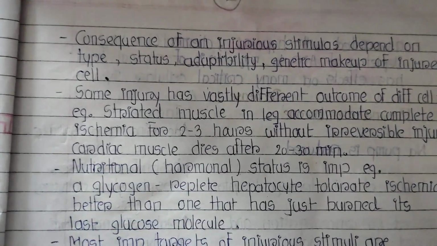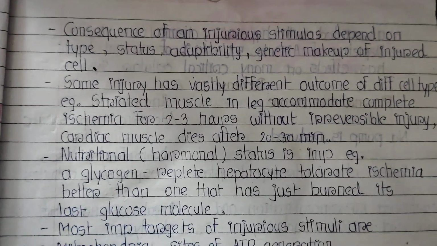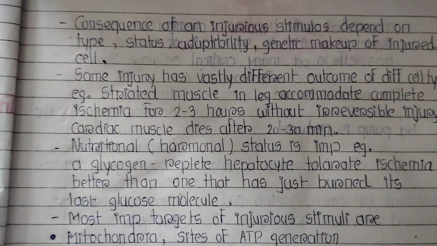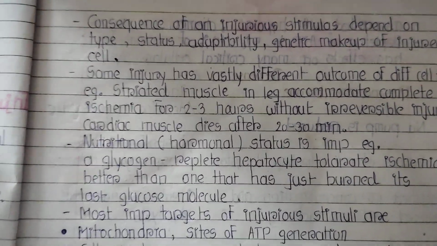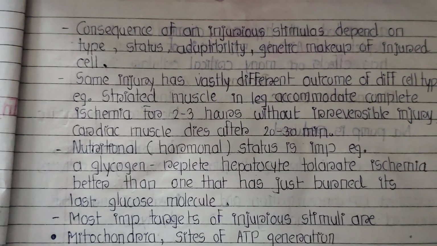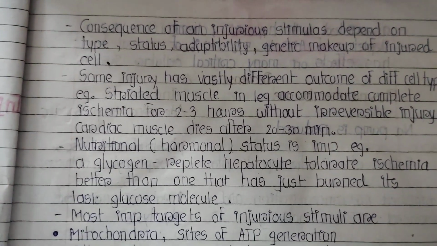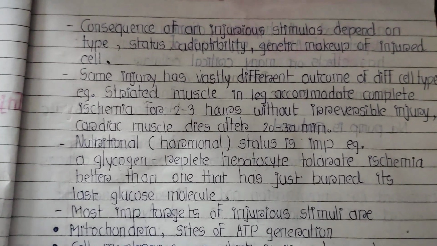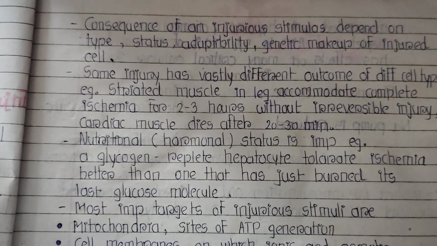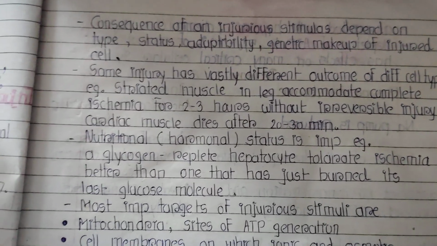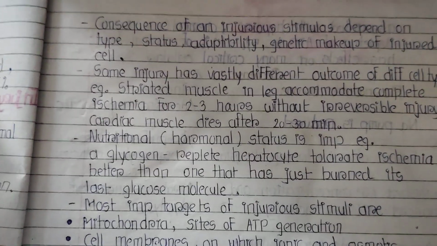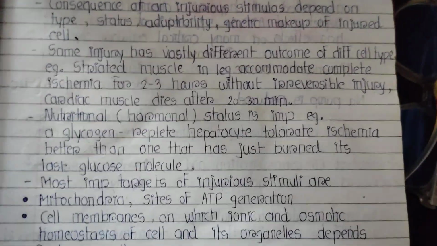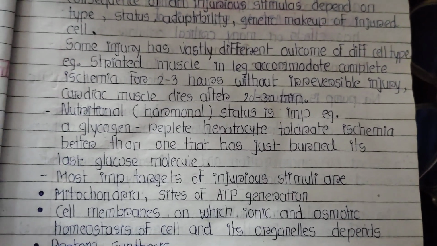Then the consequence of an injurious stimulus depends on the type, status, adaptability, and genetic makeup of the injured cell. So the injurious stimulus effect is going to depend on the type of cell, the status of the cell, the adaptability capacity of the cell, and the genetic makeup of the injured cell, that is, how much it accepts to avoid protein condensation and chromatin condensation like conditions. Then some injuries have vastly different outcomes in different cell types.